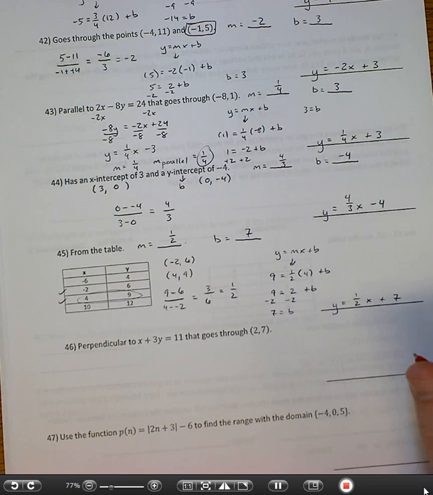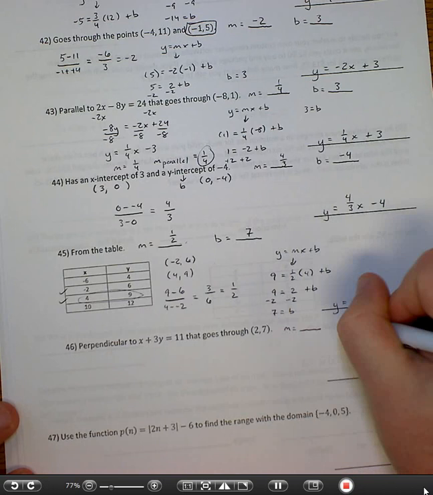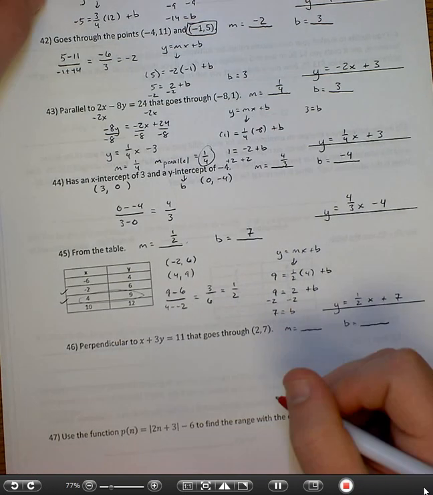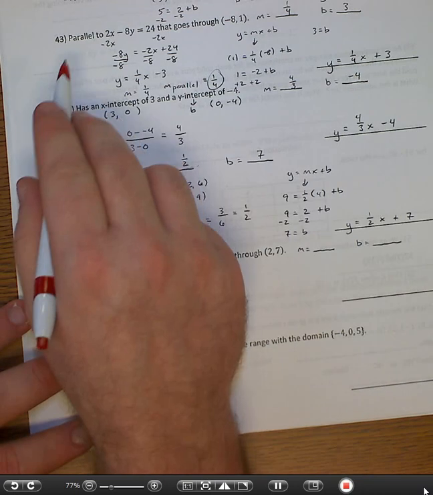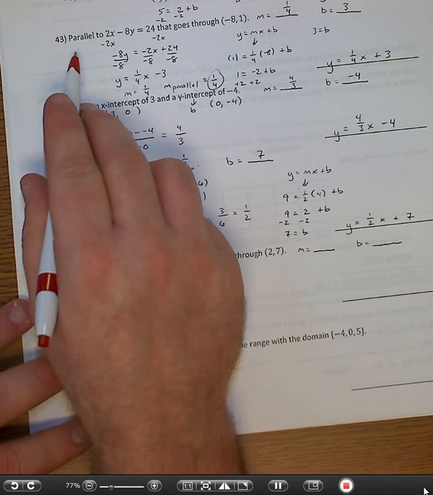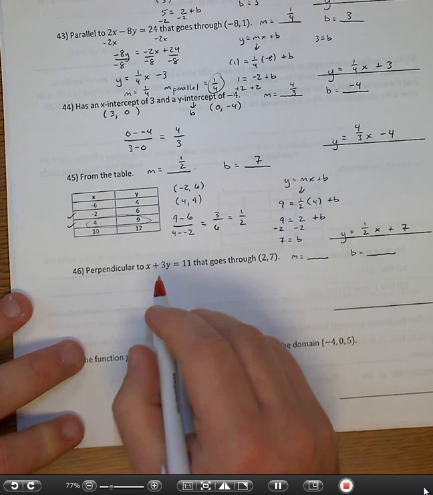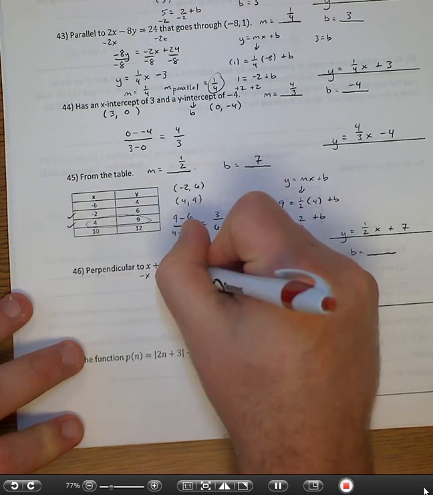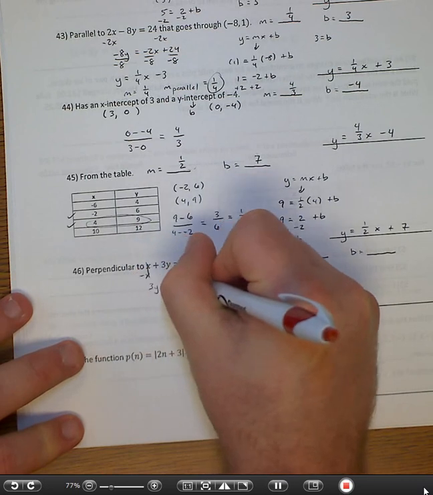46. Guess what? Find the slope, find the y-intercept. Surprise, surprise. This one's a little different than 43. A little different, but it's the same process. Perpendicular to this line. So I need to first find the slope of this line. So I'm going to subtract x. I get 3y equals -x plus 11.